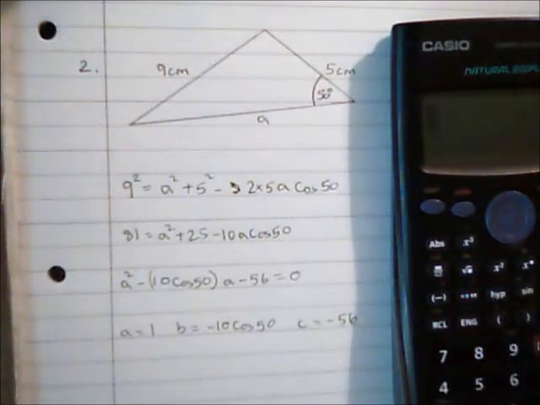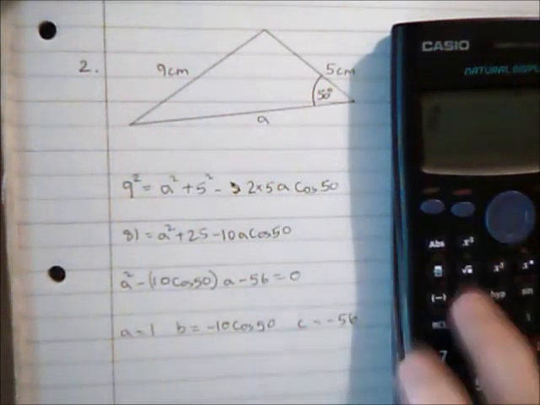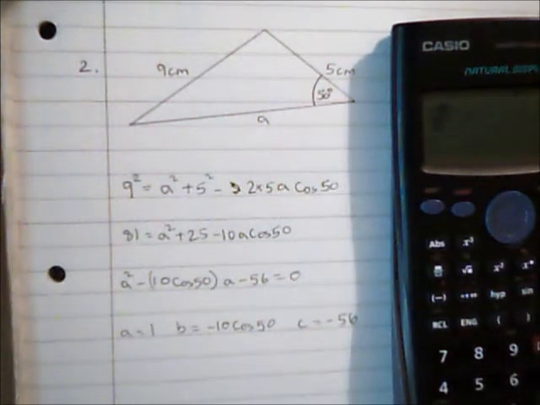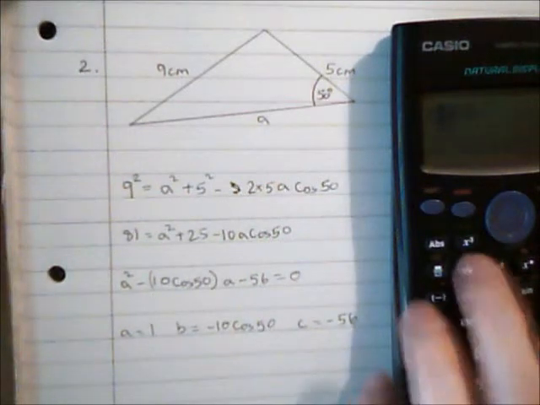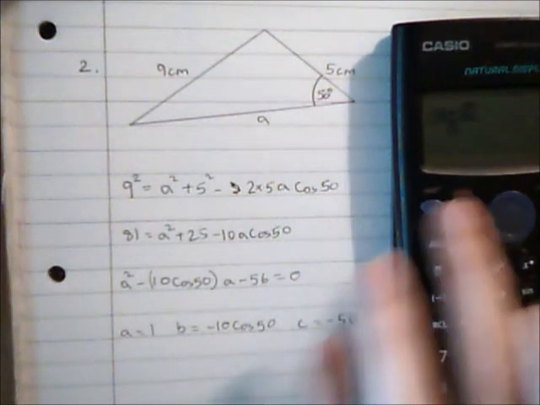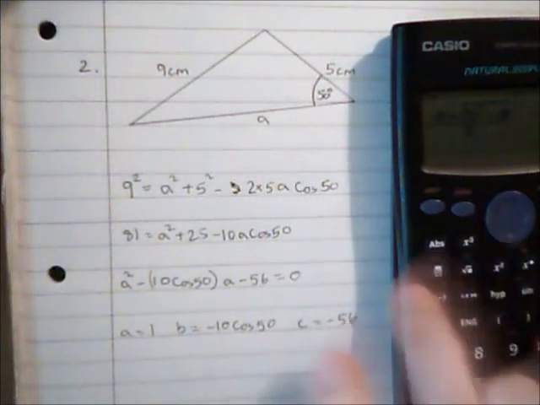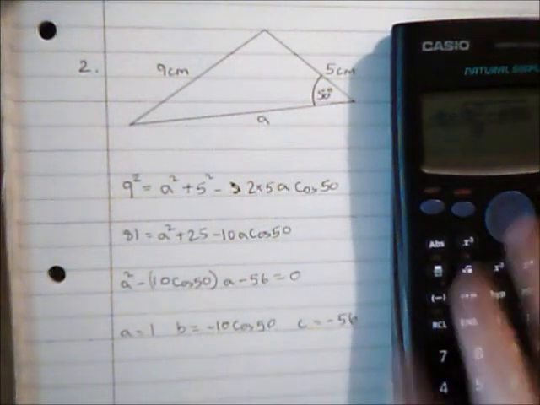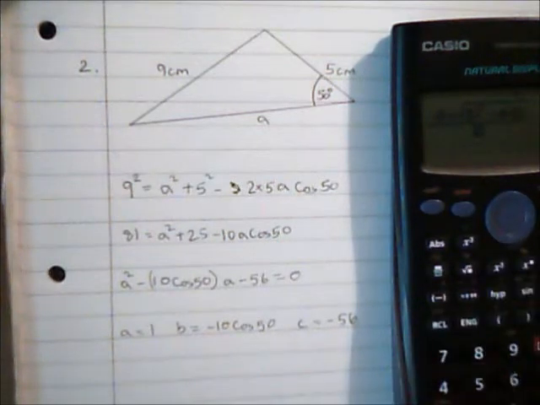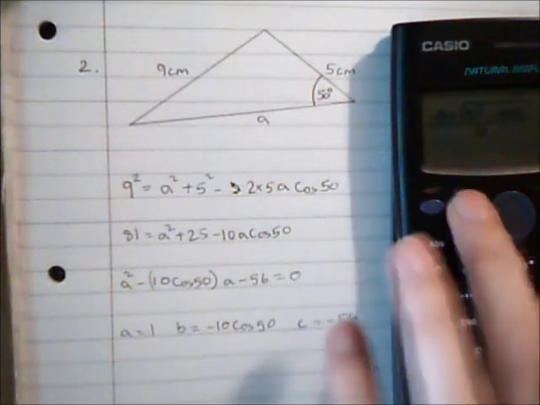And now I'm just going to type in the quadratic formula. So I've got minus B plus or minus, so I'm just going to do plus the square root of B squared minus 4AC all over 2A.